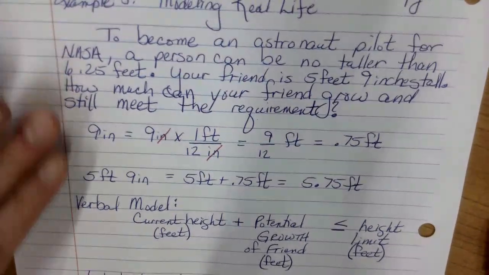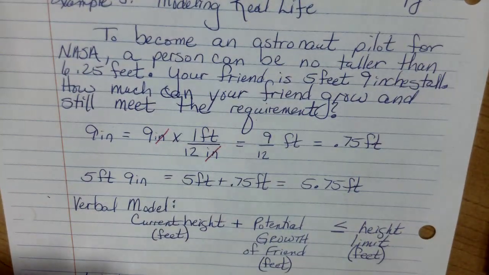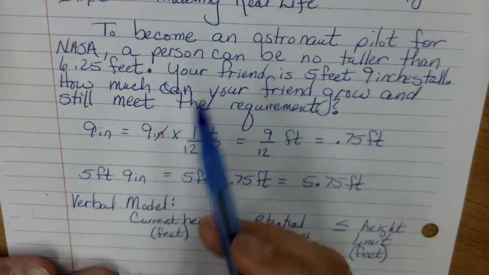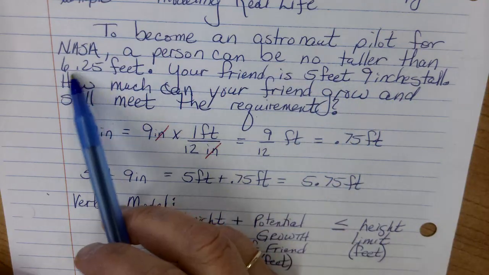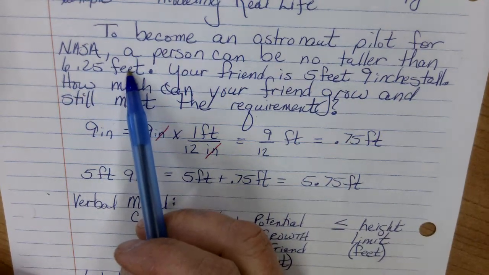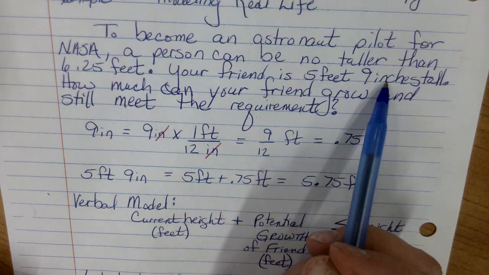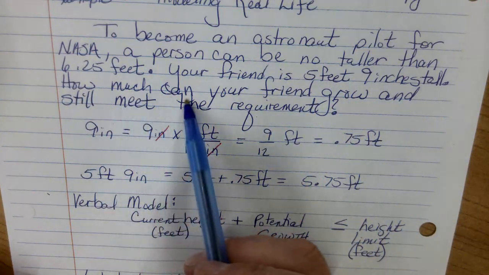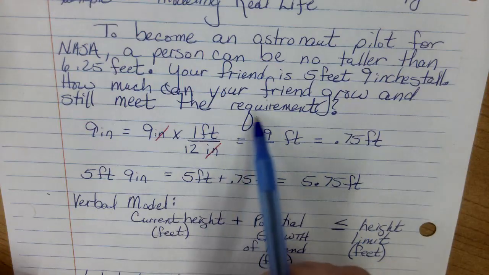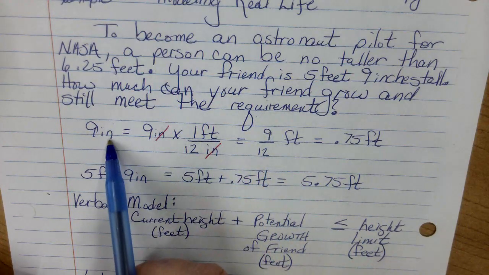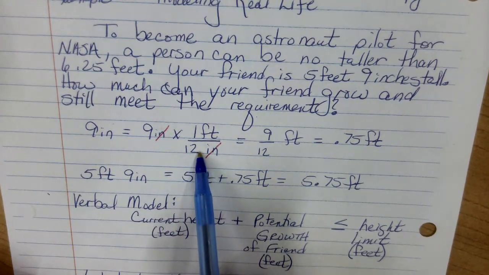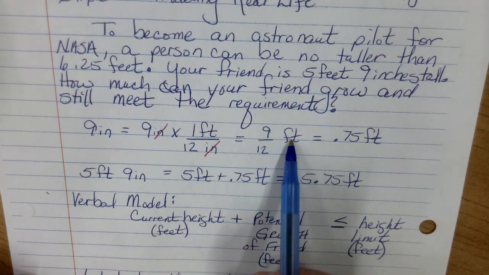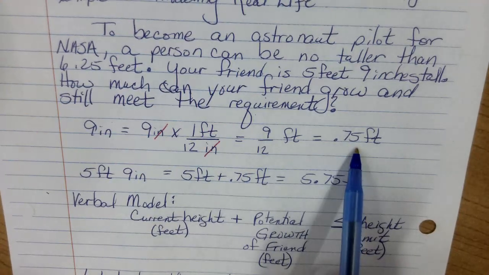Okay, modeling real life. Example number 3. To become an astronaut pilot for NASA, a person can be no taller than 6.25 feet. Your friend is 5 feet 9 inches tall. How much can your friend grow and still meet the requirements? So we need to convert the inches to feet. 9 inches times 1 foot over 12 inches converts to 9/12 of a foot, or 0.75 feet.